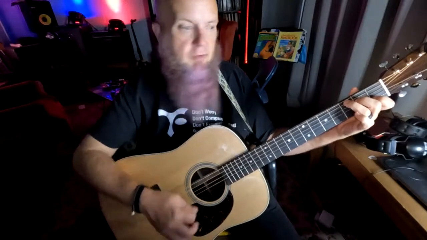So with that said, the minor version of that is going to be A minor. A minor to C, scout fingers 1 and 2. All I do is notice when I play my C chord, my C fingering is angled.